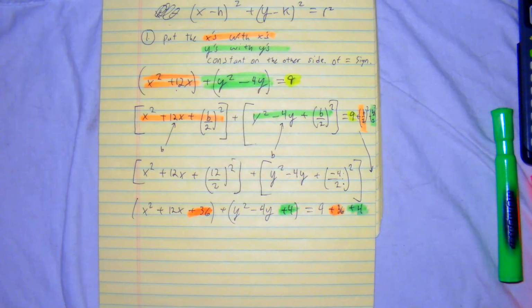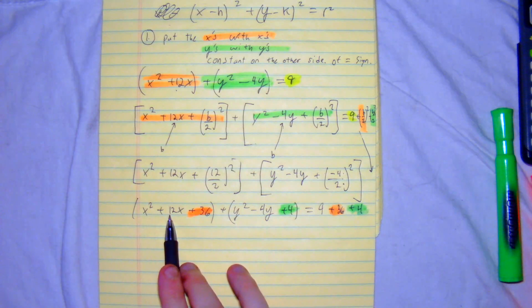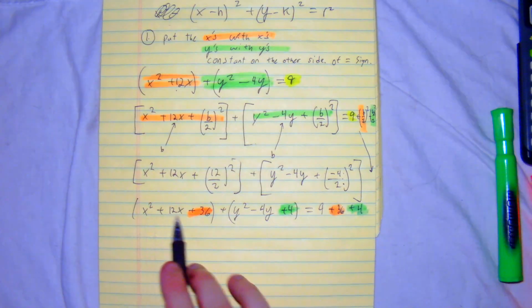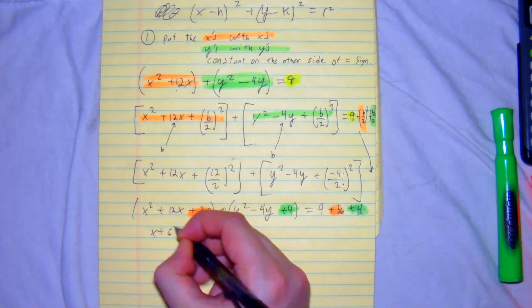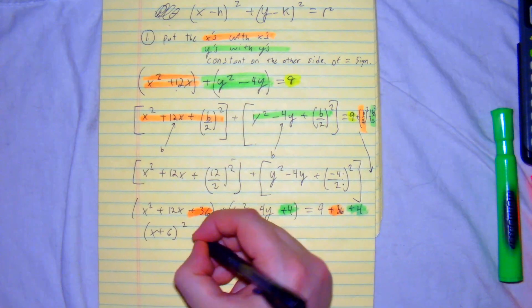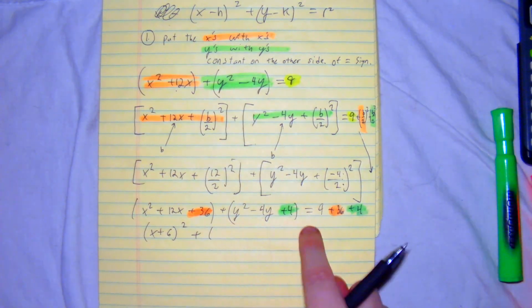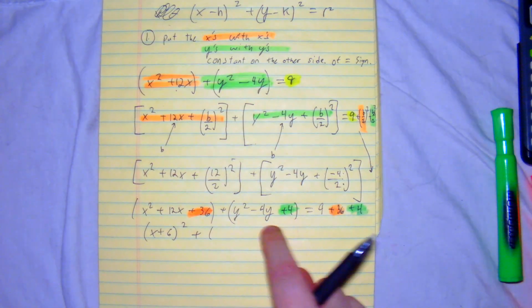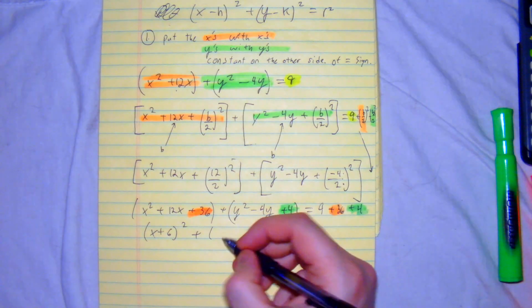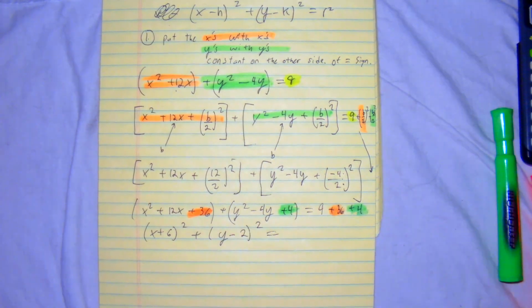To simplify it and put it into standard form, we have right here x squared plus 12x plus 36. What multiplies to 36 and adds up to 12? It'd be 6. So we have x plus 6 squared plus, right here, what multiplies to 4 and adds up to negative 4, would be y minus 2 squared equals.